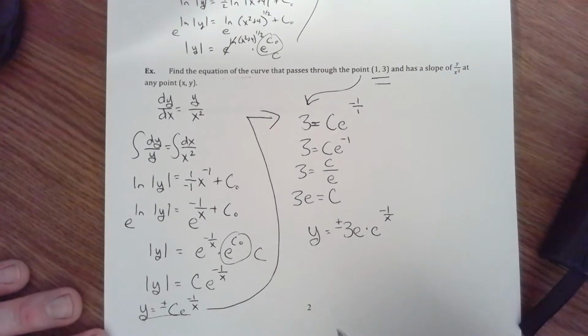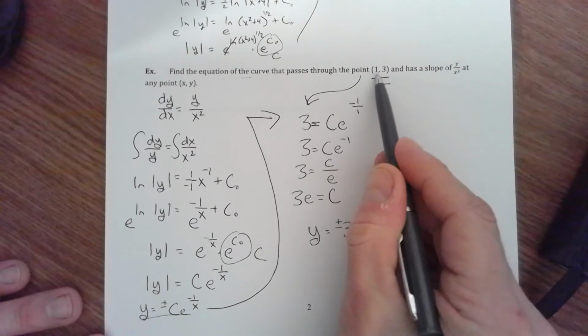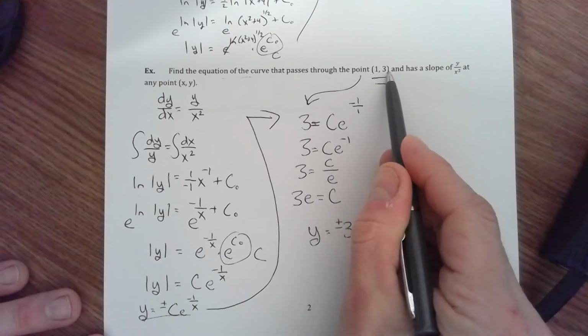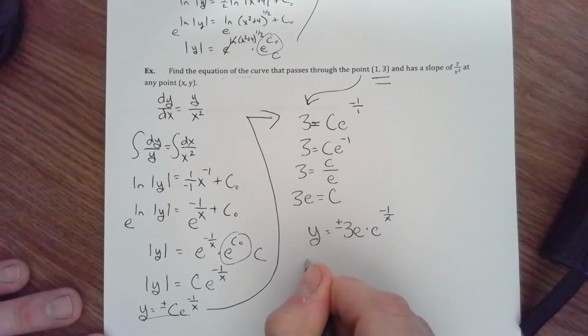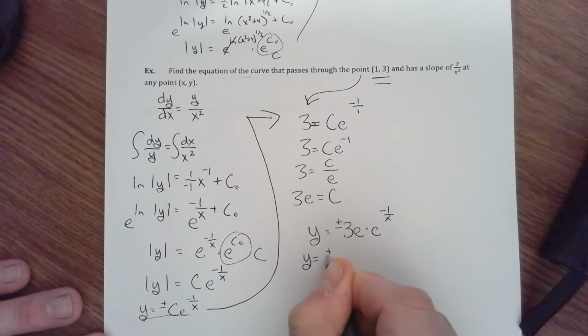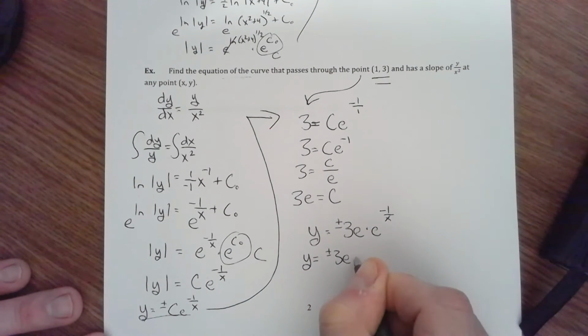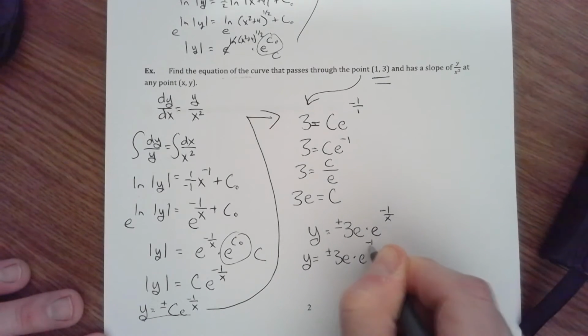Okay, and now the question is, are we going to have the positive or the negative? Well, we're going to think about it this way. The x-coordinate of 1 has to produce a y-coordinate of 3. So let's see what happens here. We have y is equal to plus or minus 3e times e to the negative 1 over 1.